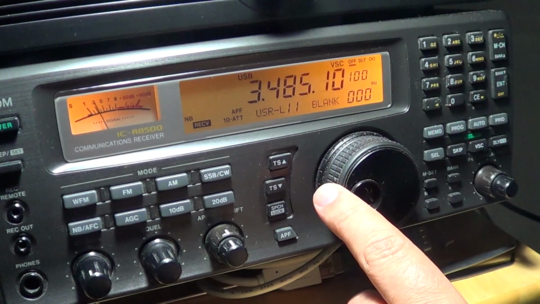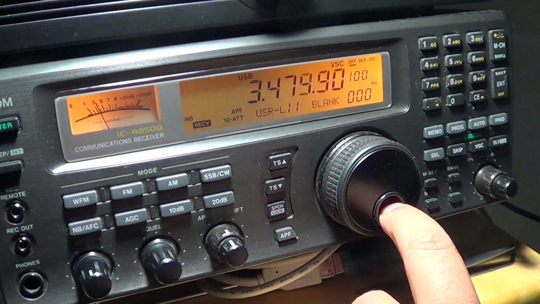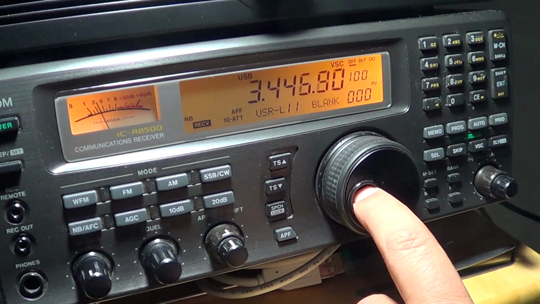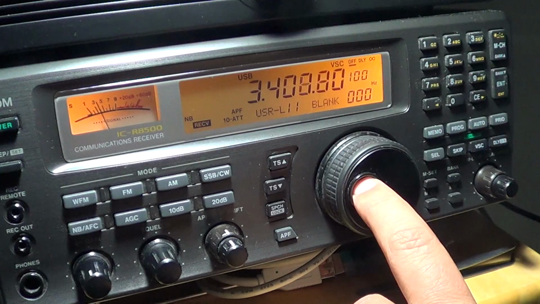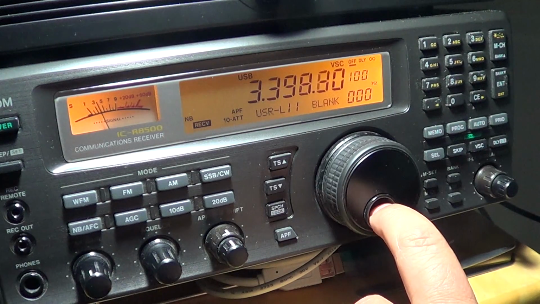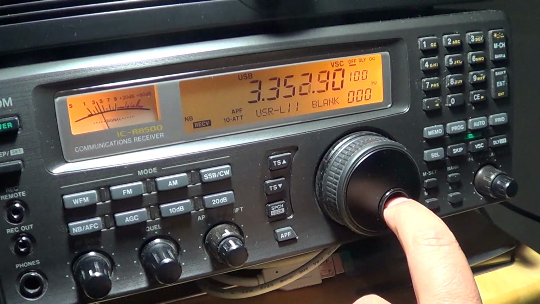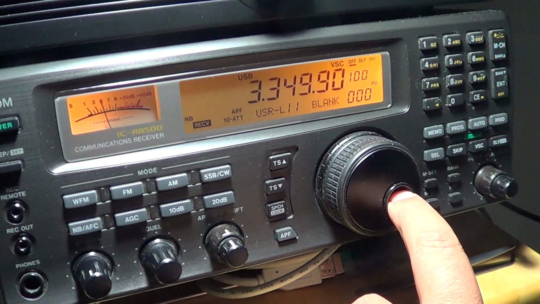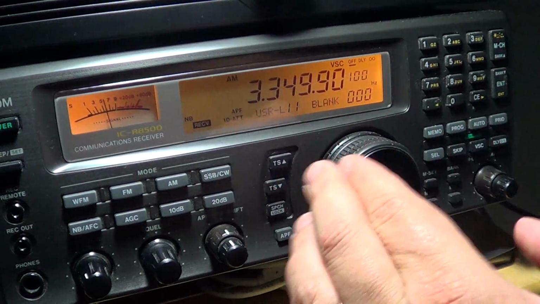Surprising that we don't hear any weather. 3485 is often New York and Gander radio weather. 3350 is part of the 90-meter broadcast band.